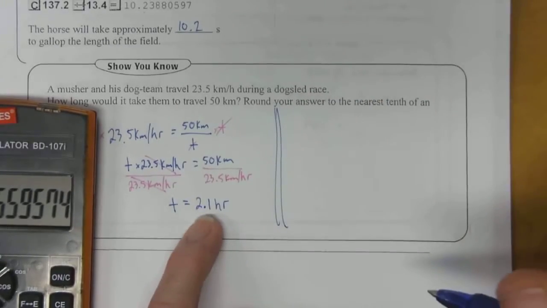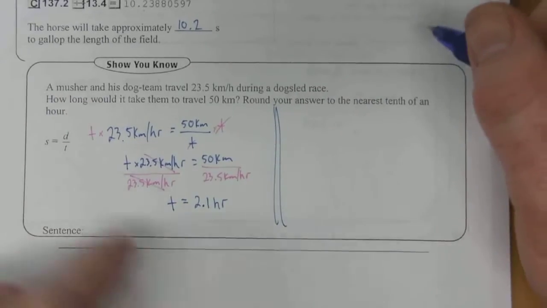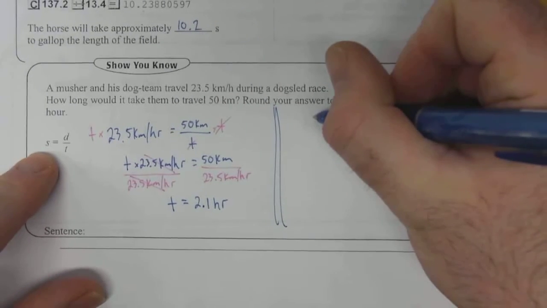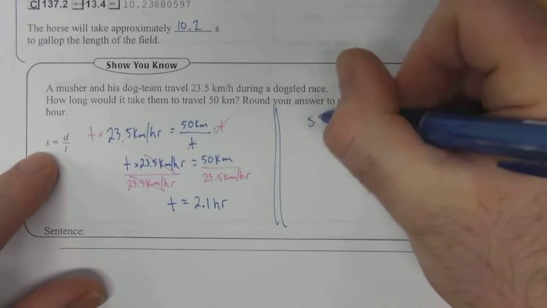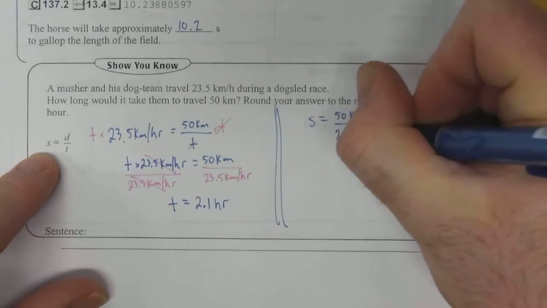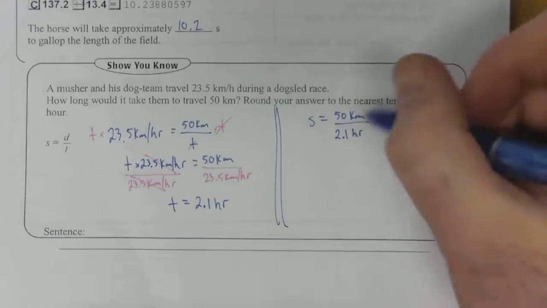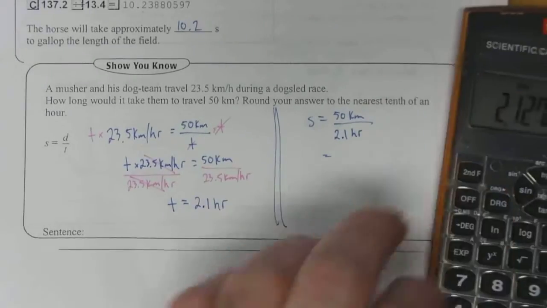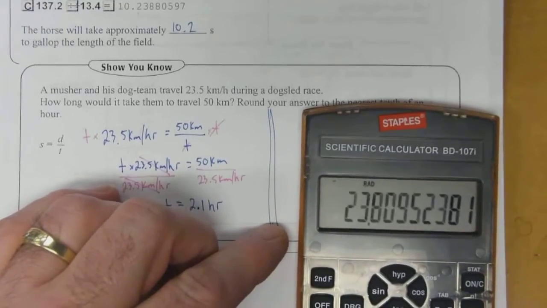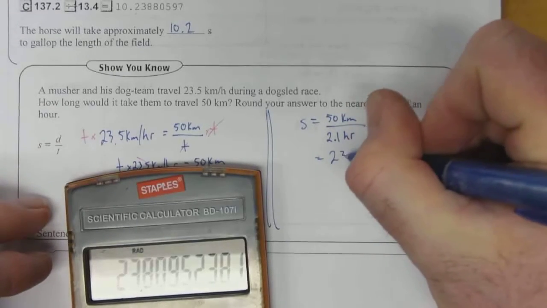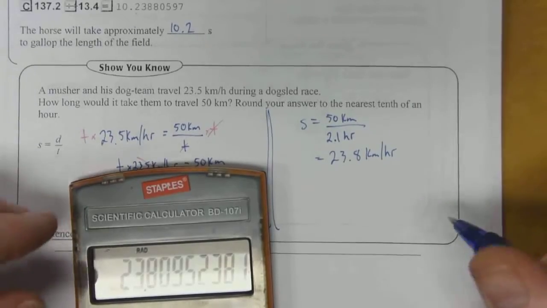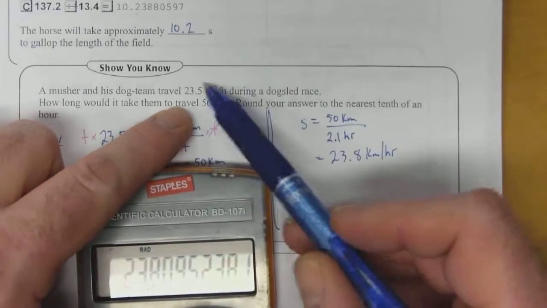Now, of course, that's our solution, but we need to check it. So we go back to our original formula. Speed, which was, we're going to say speed is equal to, we're going to deal with 50 kilometers divided by 2.1 hours. So now, 50 divided by 2.1 gives you 23.8 kilometers per hour, which is a little high compared to the 23.5.